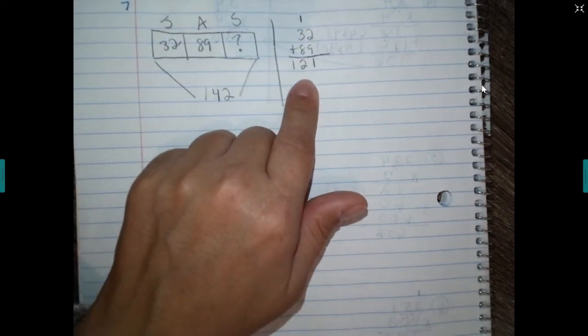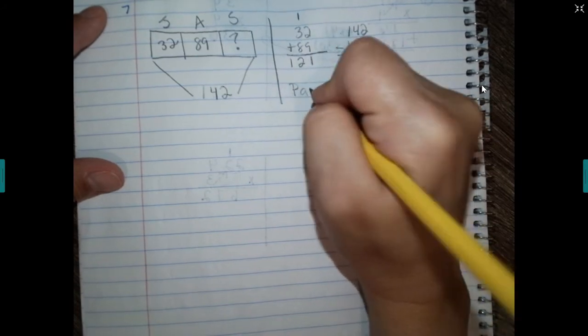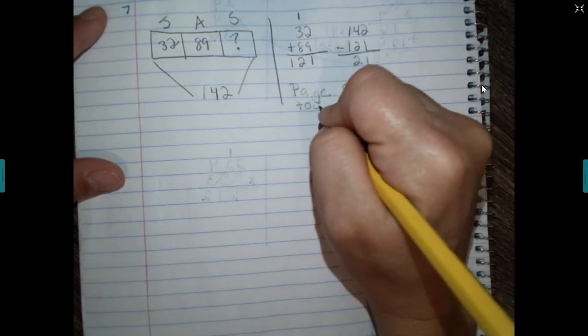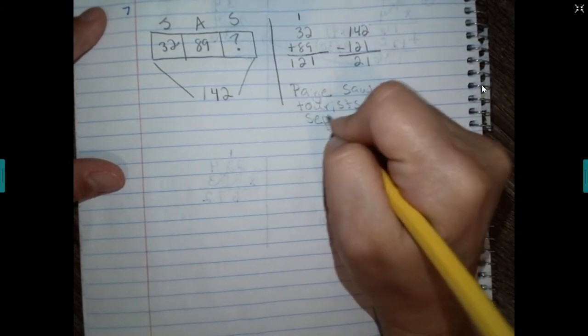Now, to figure out how much she saw in September, I have to take the total and subtract our sum. So 142 minus 121. 2 minus 1 is 1, and 4 minus 2 is 2. So in September, she saw 21 tourists. So we're going to say Paige saw 21 tourists in September.